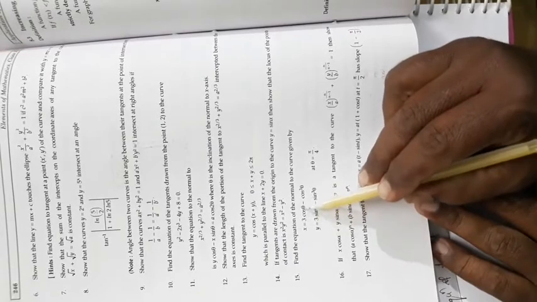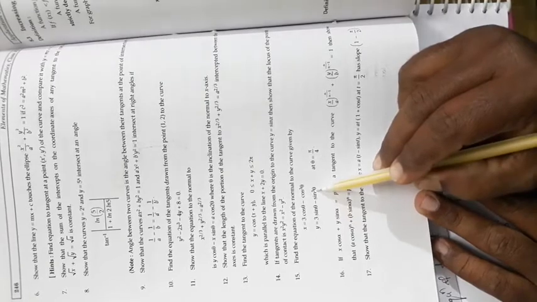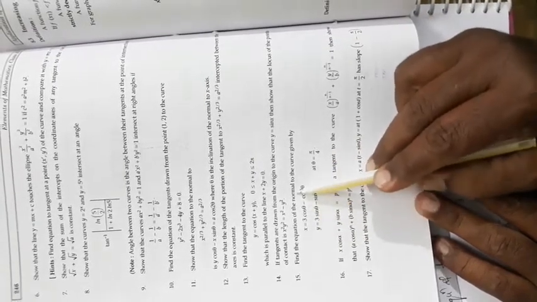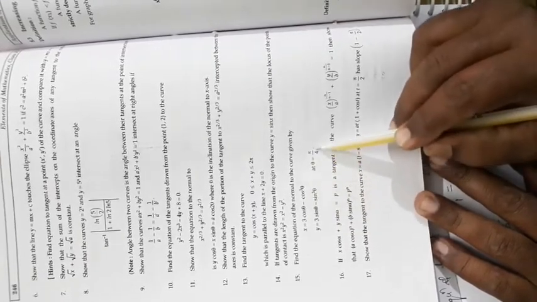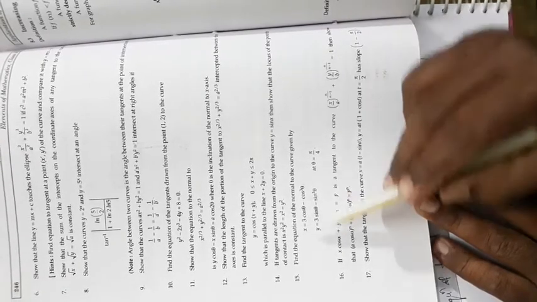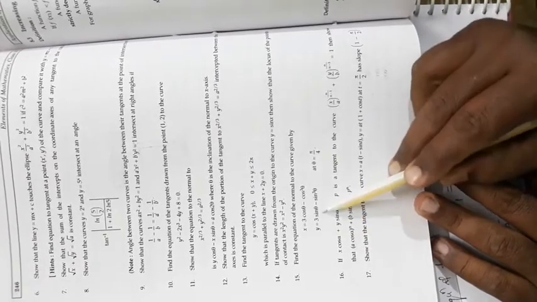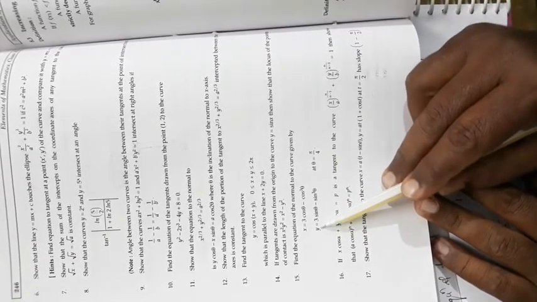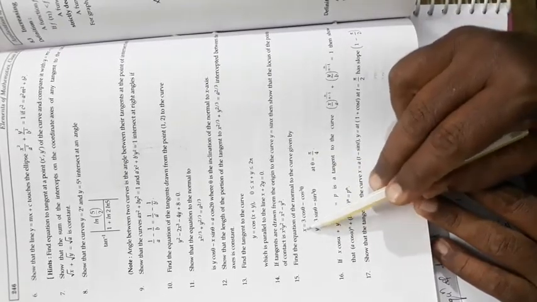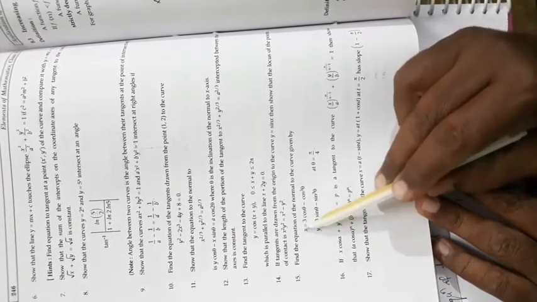X is equal to 3 cos theta minus cos cube theta. Y is equal to 3 sin theta minus sin cube theta. The question is to find the equation of normal to the curve at theta is equal to pi by 4. So when theta is equal to pi by 4, put it here, you get the point. That point is called x1. When you put theta is equal to pi by 4 here, you will get y1. So after putting theta is equal to pi by 4, you will get x1 y1. Okay, you are now ready with the point x1 y1.